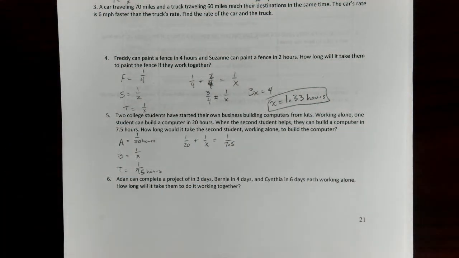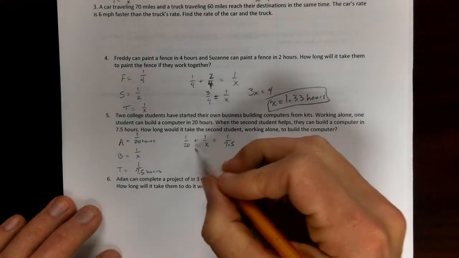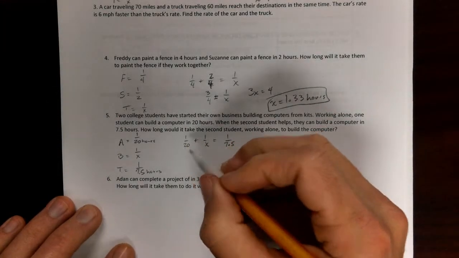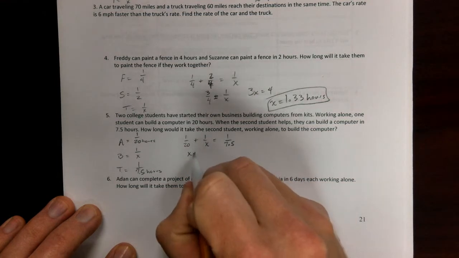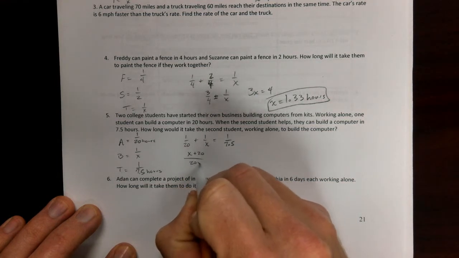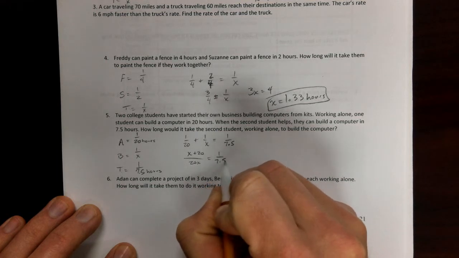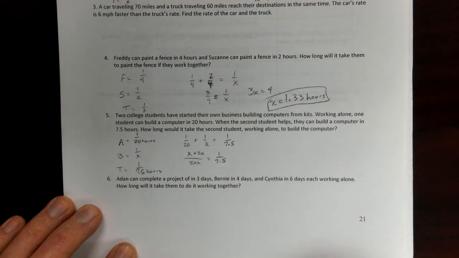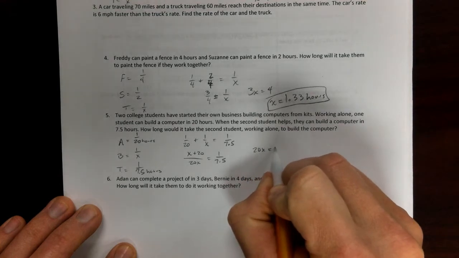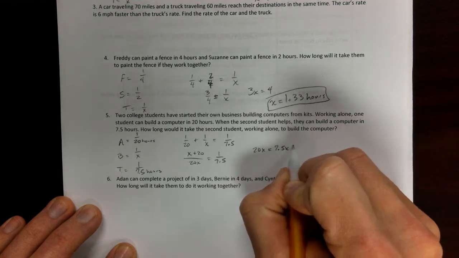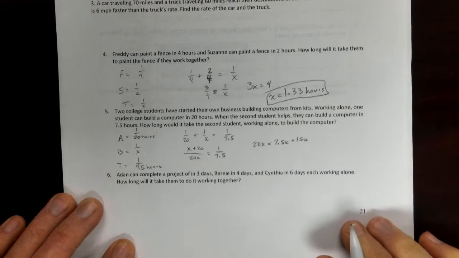So it's a little bit different than what we've been doing. Alright, so I need to find a common denominator. Common denominator here is going to be 20x. So we need to multiply this by x, multiply this by 20. So x plus 20 over 20x is equal to 1 over 7.5. So we cross multiply again, we get 20x is equal to 7.5x plus 150.